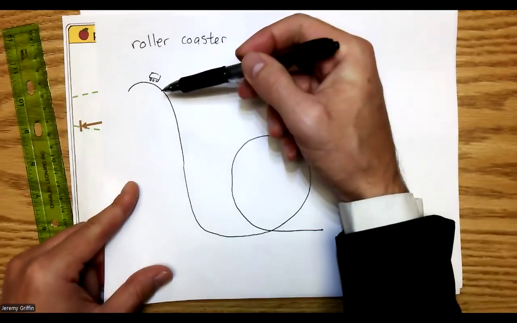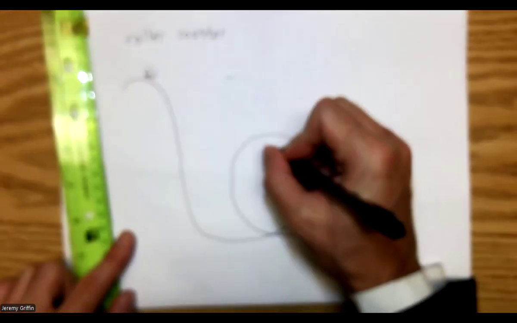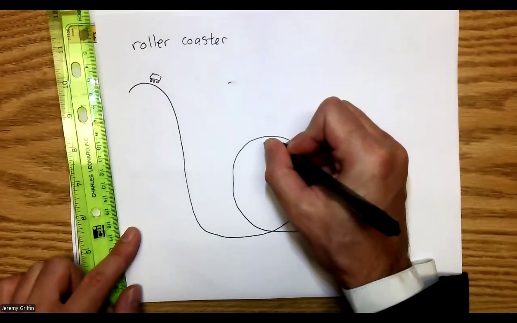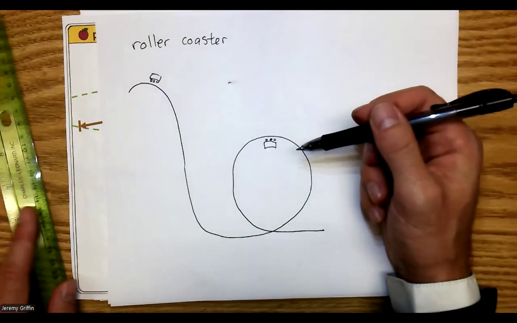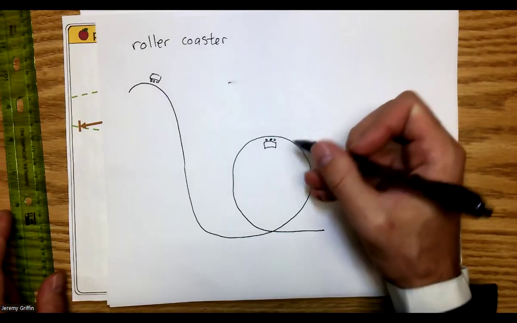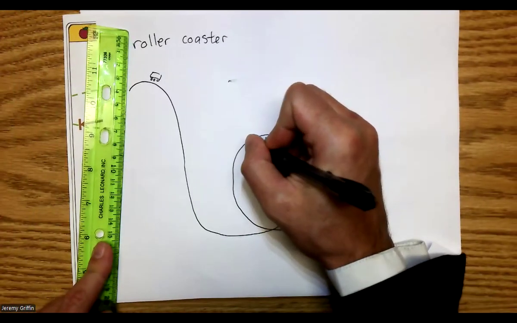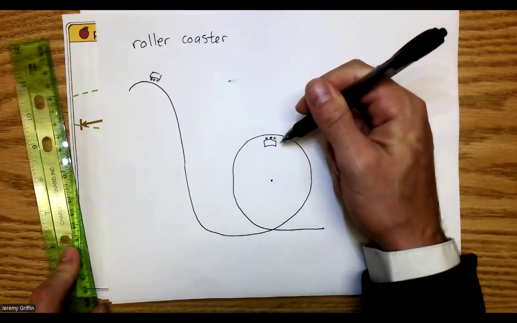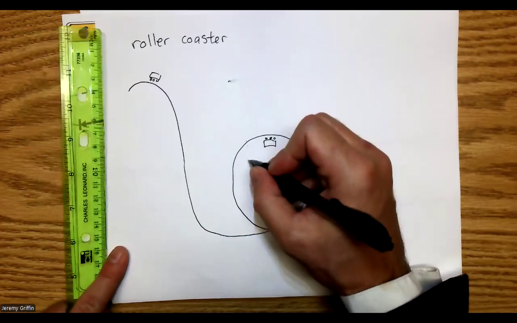So got this roller coaster at the top of the hill, plummets down, whoosh. And at some point where it's most vulnerable to fall off the track, that's when it's right about here. Right about here. Guys, could this roller coaster be stationary at this point? Or does it have to be in motion to make it around? It better be in motion.